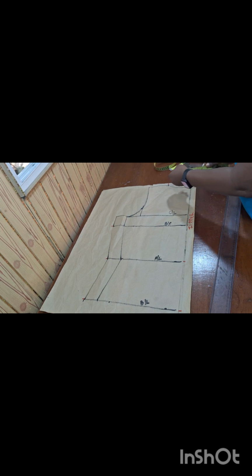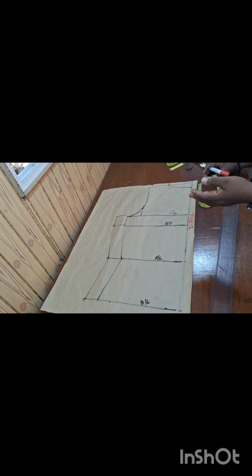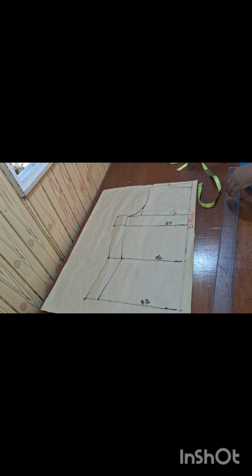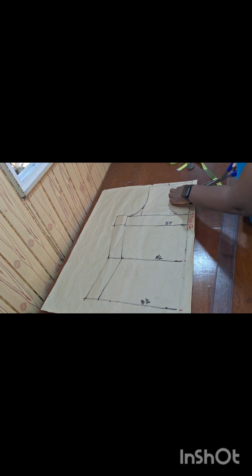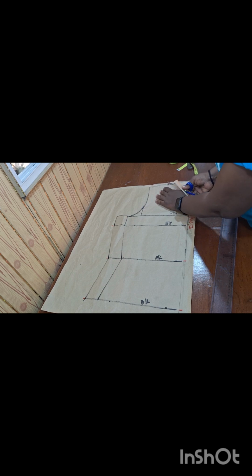So basically the back is going to be 4 inches. The length of the neckline is 4 inches and the depth is 1.5 inches, or you could do 1 inch. 1.5 is okay also. So next thing I'm going to do now, you can trace it out or cut it as it is. I'm going to be cutting mine, and I'll cut the front neckline together with the back.